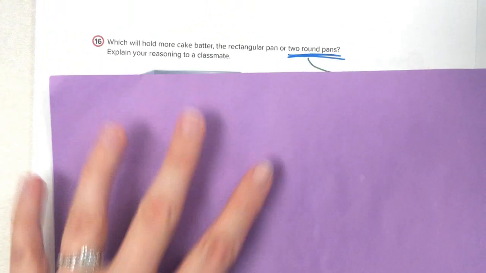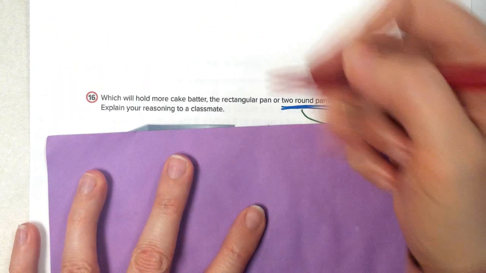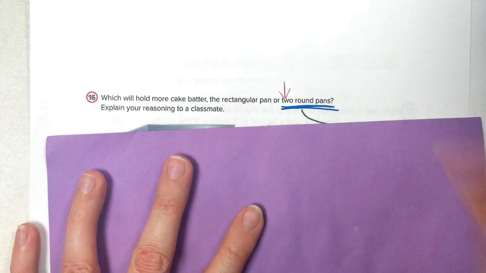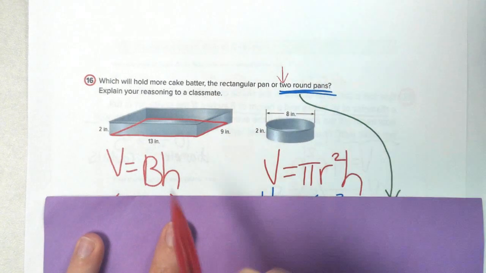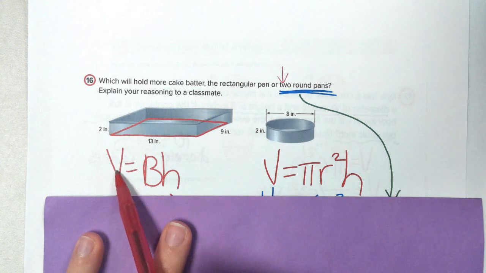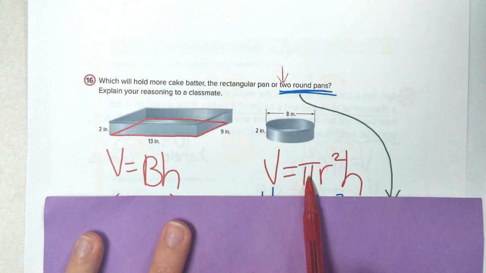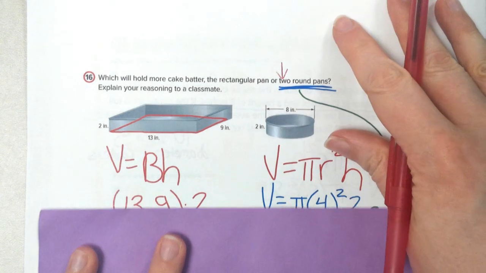The next one that you had to do was 16. On 16, I really want to make sure that you paid attention to the word 2 round pans. Okay? So when you are figuring them out, this one is a rectangular prism, so volume equals area of the base times height. This one is a cylinder, volume equals pi r squared h.